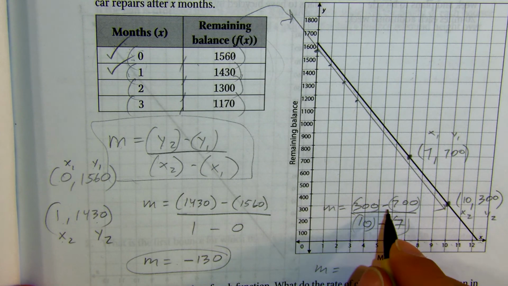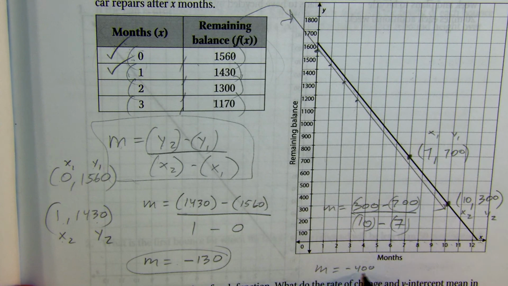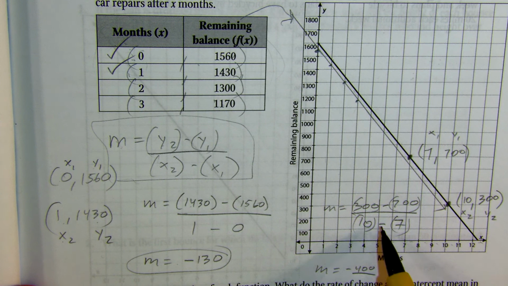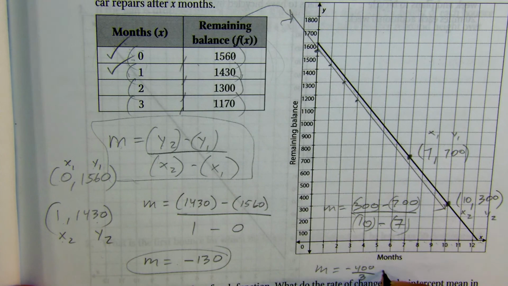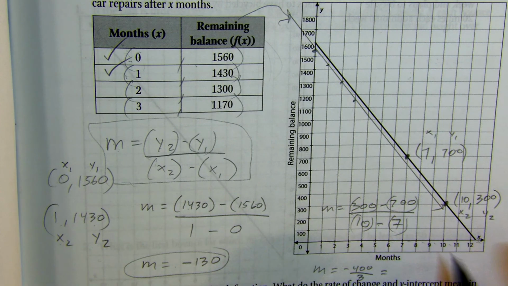And who has that in the chat? Jessica, what is that? Let me see if I can do it. Oh, that's not that bad. Negative 133. You know, 0.3, but we'll keep it as that.